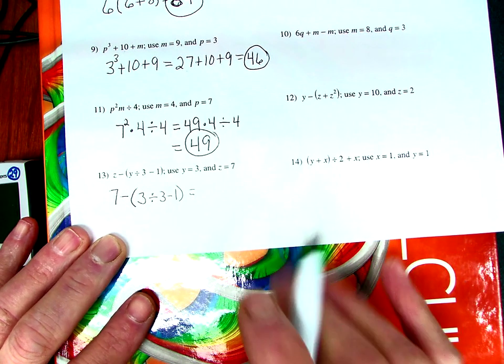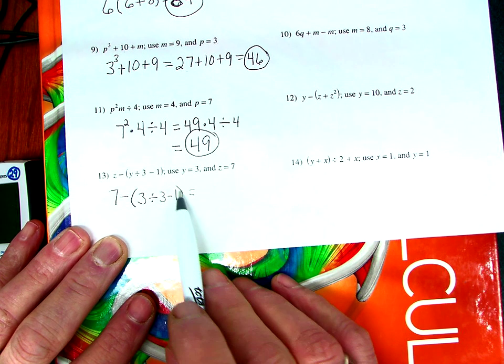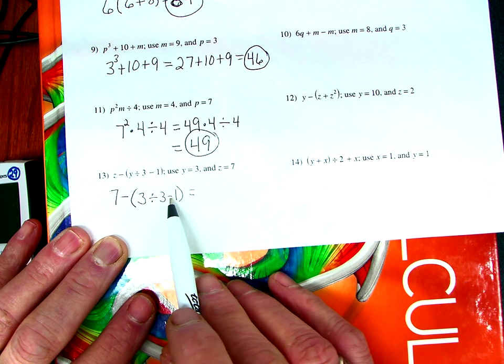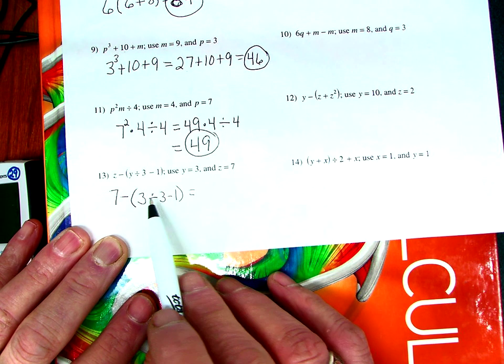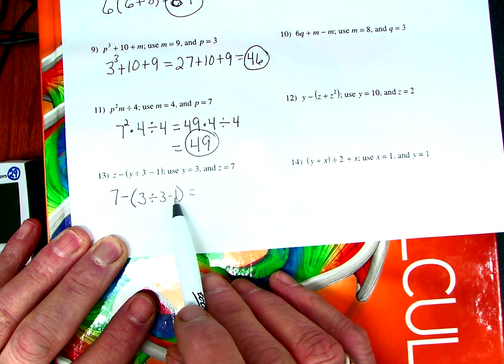Now we'll type this into the calculator and get the answer, but following PEMDAS, do what's inside the parentheses first. Division comes before subtraction in PEMDAS. So 3 divided by 3 is 1. And 1 take away 1 is 0.